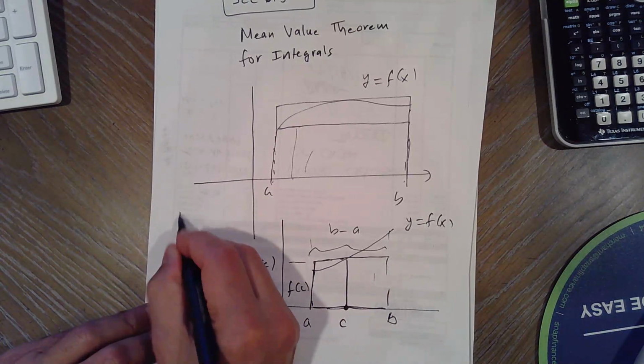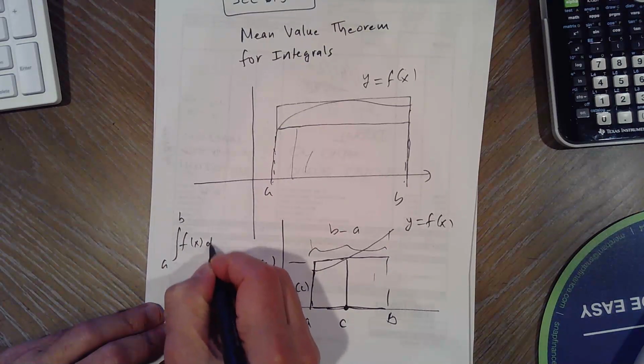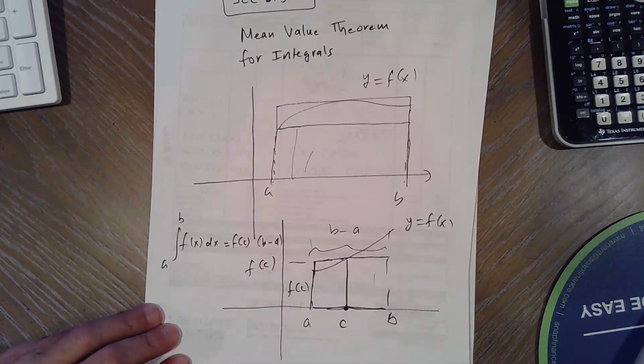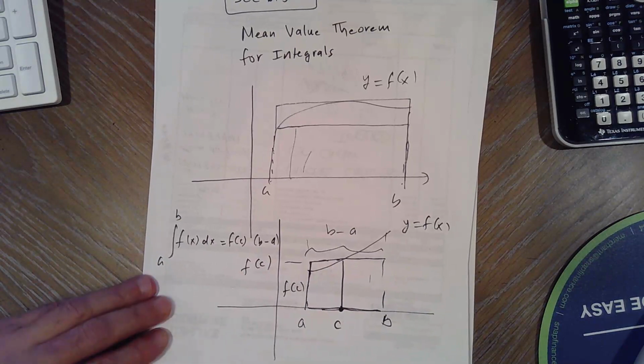So the integral from a to b of f of x dx equals f of c times b minus a. Okay? But you're going to have to find this value c.